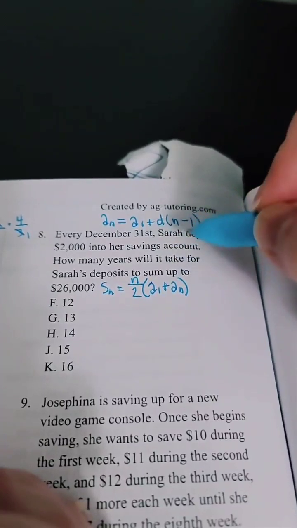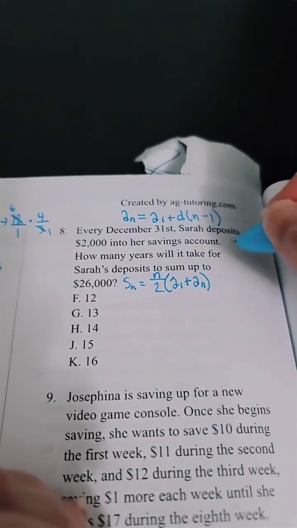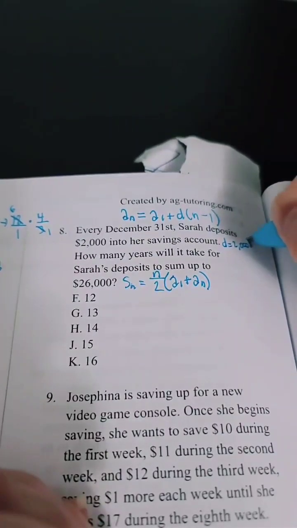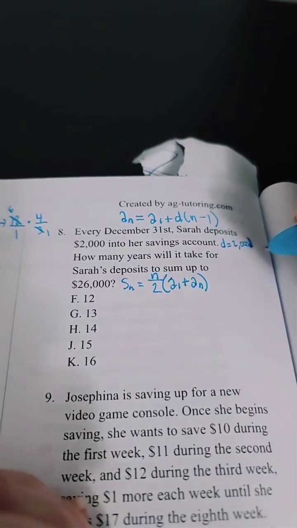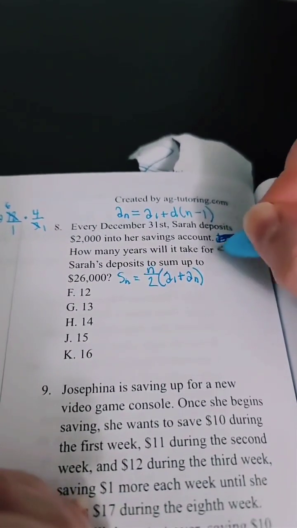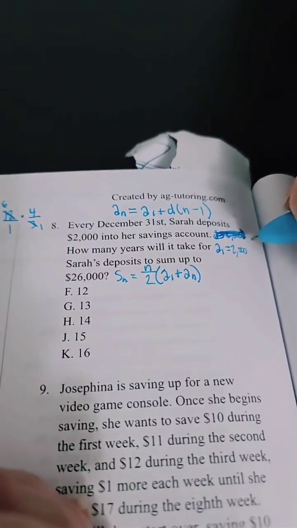So then let's now use this information. D, the number it's going up by each time, is going to be equal to that $2,000. $2,000 is what they're at. Oh, wait, sorry, no, it's not. It's what they deposit at first. Sorry, so that's the A1. Whoops, I lost my mind for a second. So A1 is 2,000.